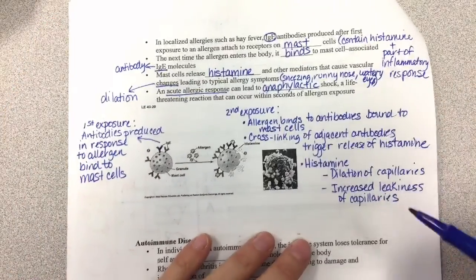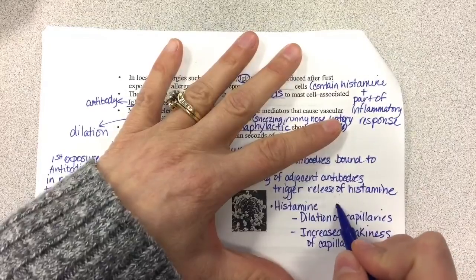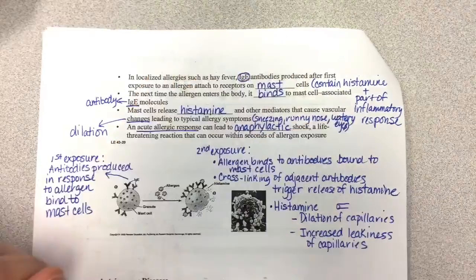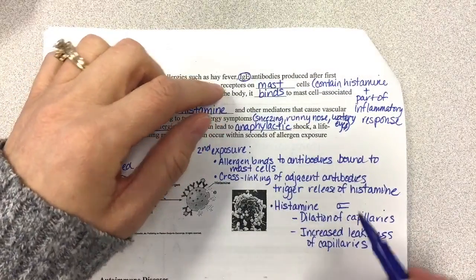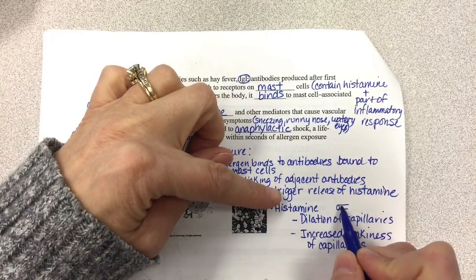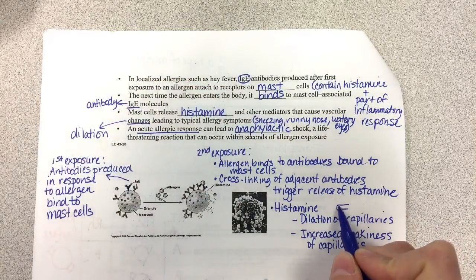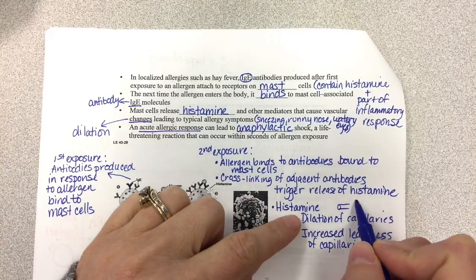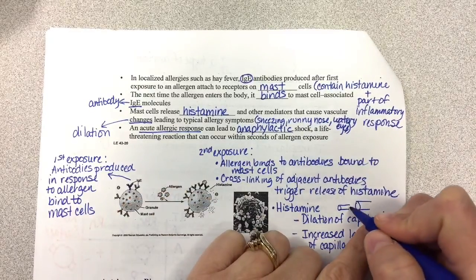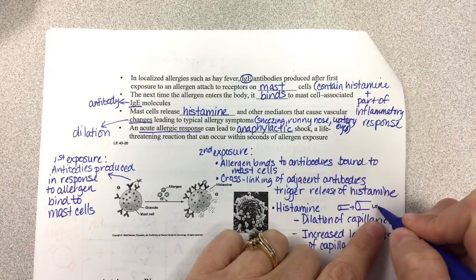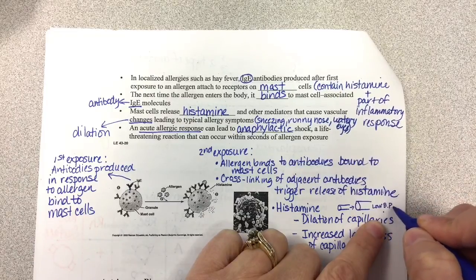So remember what happens in dilation: you go from a smaller diameter to a greater diameter. And what that does is lower your blood pressure. I'll just put low BP.